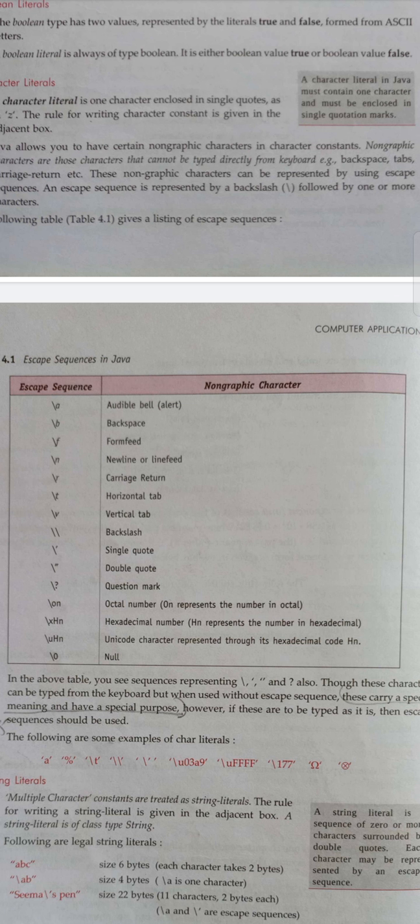We can't see them, but we can feel it, that this means it has done like that. So there are various types of escape sequence.